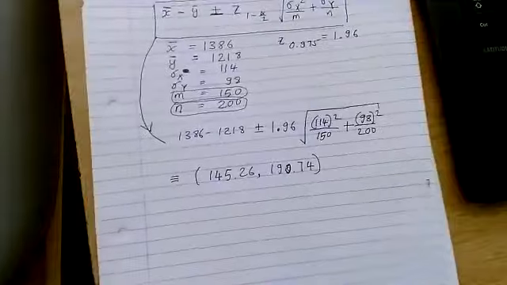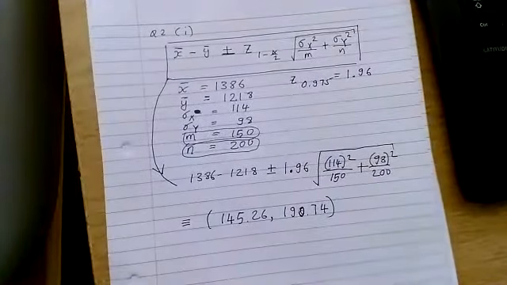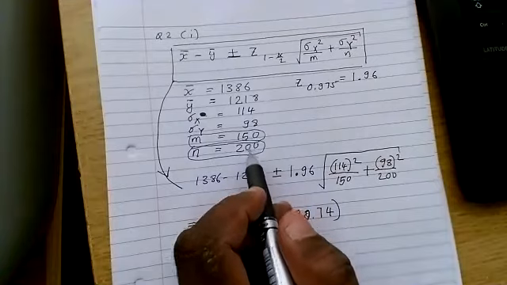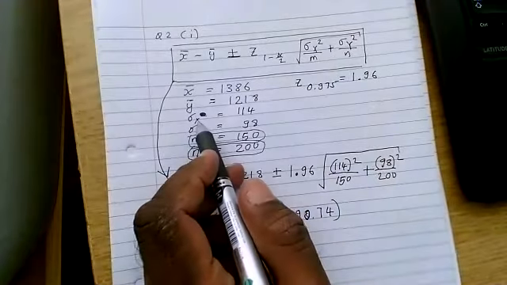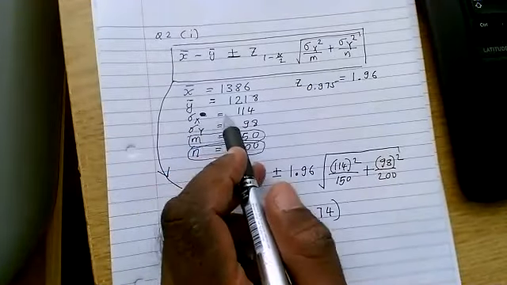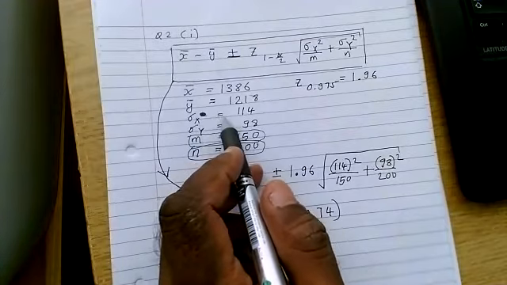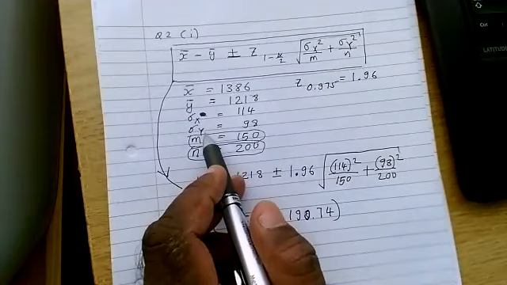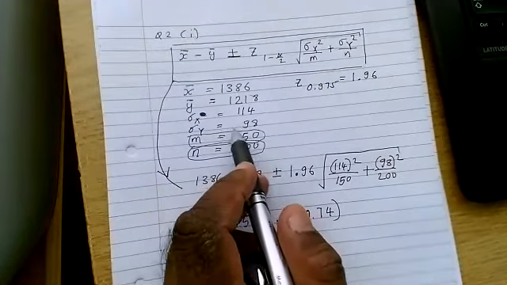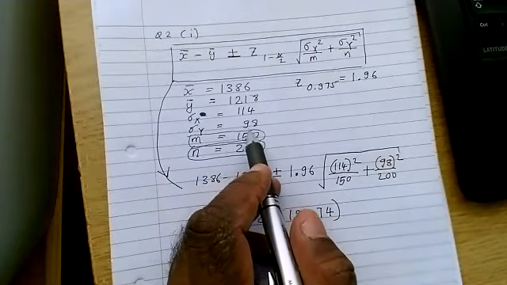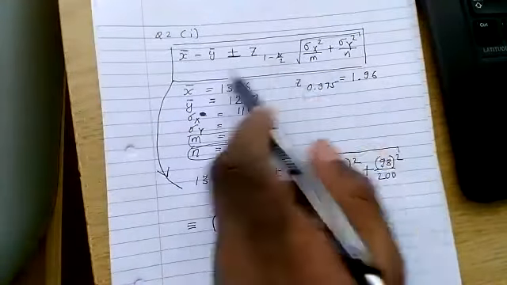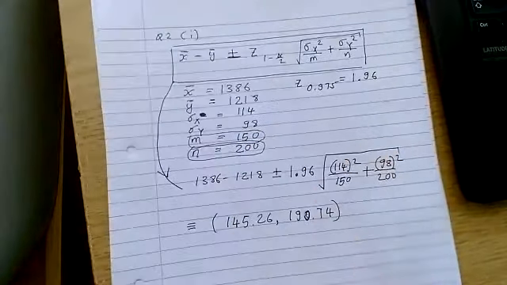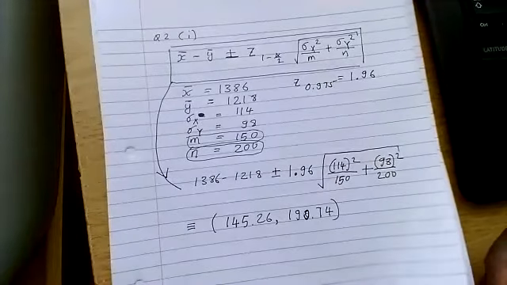Also in part one of question two, because m and n are large, you can take sigma x to be approximately equal to the sample standard deviation, which is 104. And similarly, you can take sigma y to be approximately equal to the sample standard deviation, which is 98. So hence you can use this formula instead of formula 3. Okay, guys.